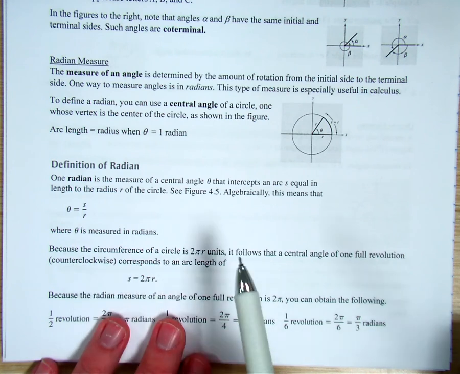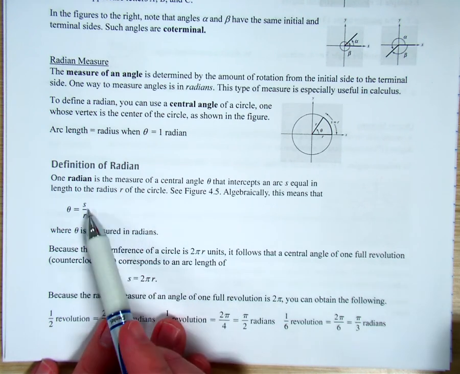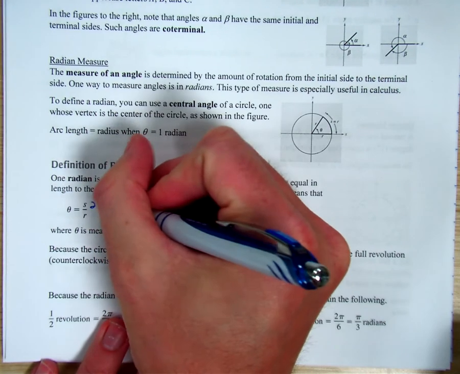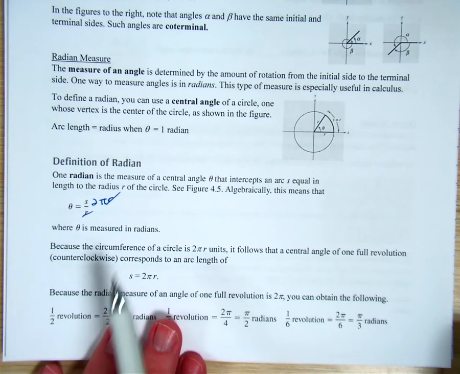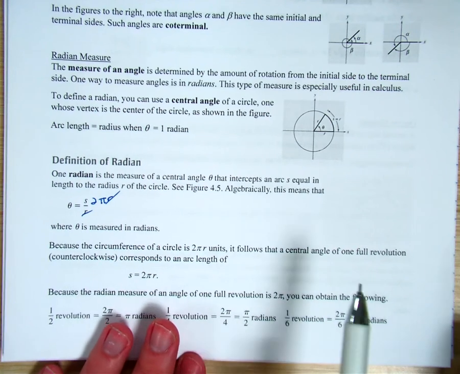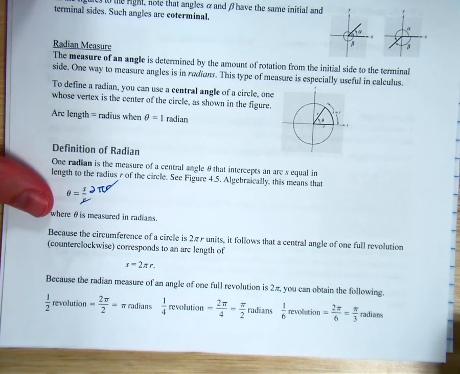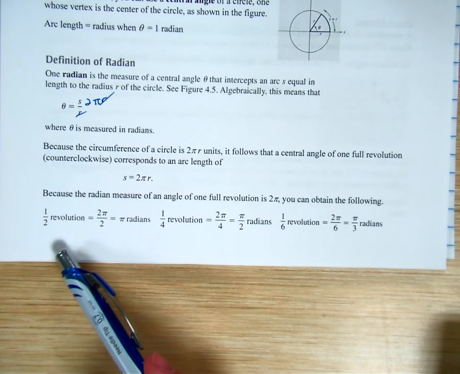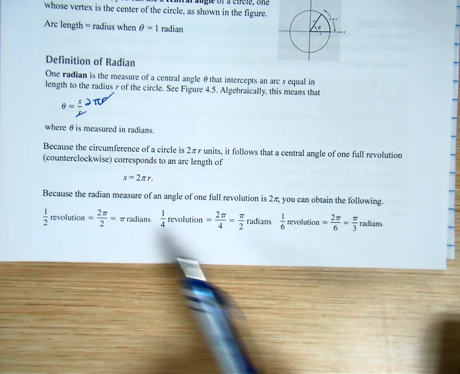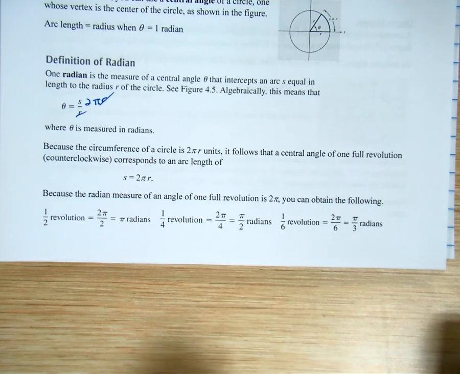Because the circumference of a circle is given by 2 pi r, if we substitute 2 pi r in there for s, you'll notice that the r's cancel out, and that theta would just be 2 pi. And that's how we get 1 full rotation is equal to 2 pi. And then from there you can build up all your little fractions. A half of a revolution, or 180 degrees, is going to be pi. A fourth of a revolution, 90 degrees, is pi over 2. There's all your fractions of it.